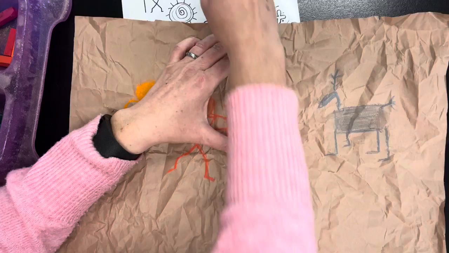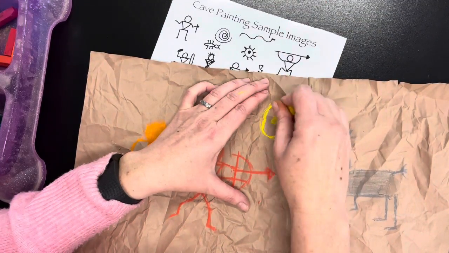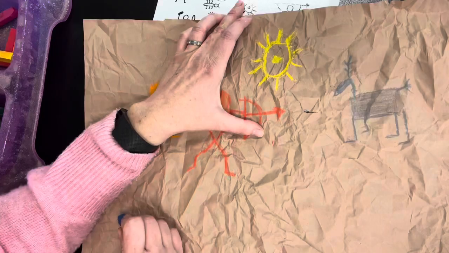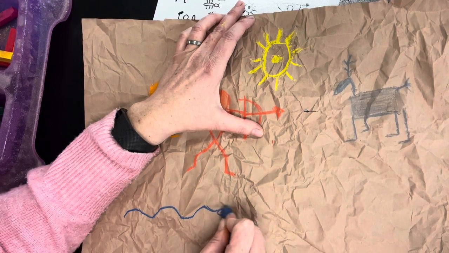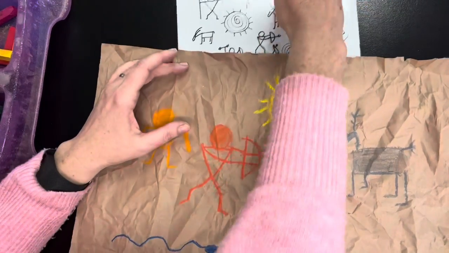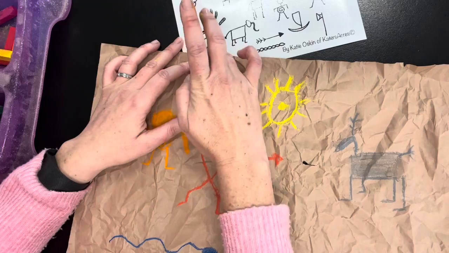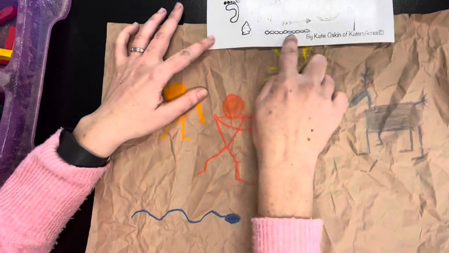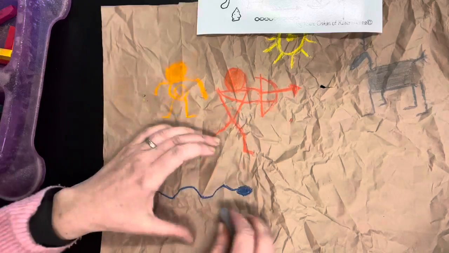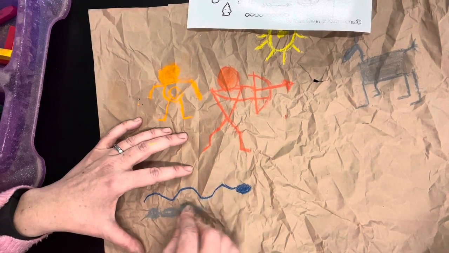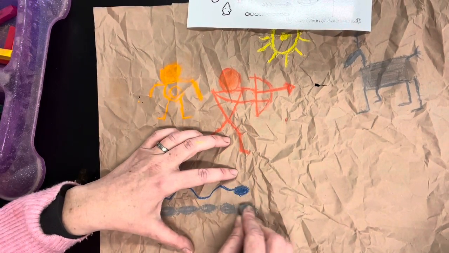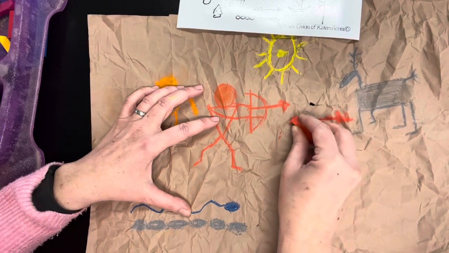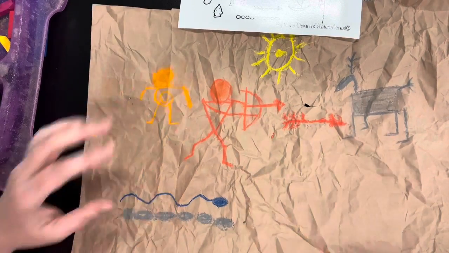I see an image on that sheet that reminds me of a sun. I see an image that also reminds me of a snake. And then I see these circles done on the ground that make me think maybe there are some kind of stones. So I'm going to draw those and make them rocks or stones that are on the ground. And now here I have another arrow.